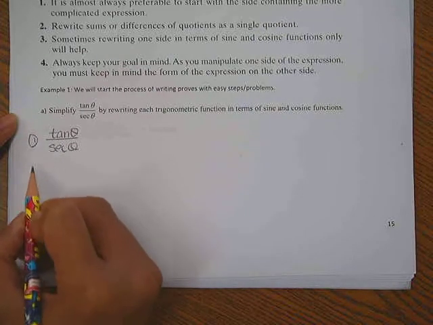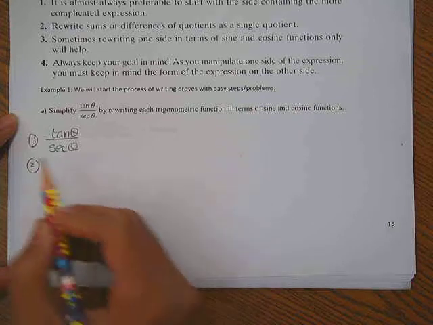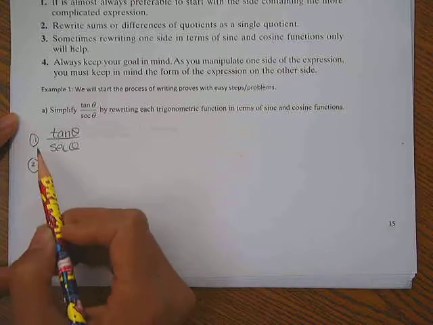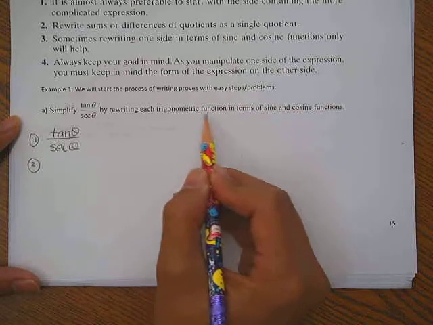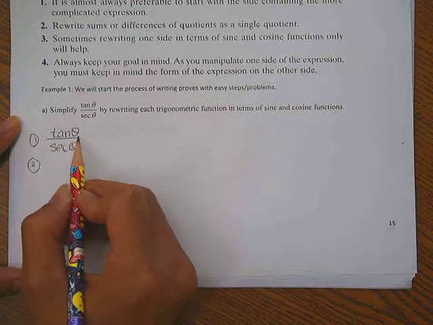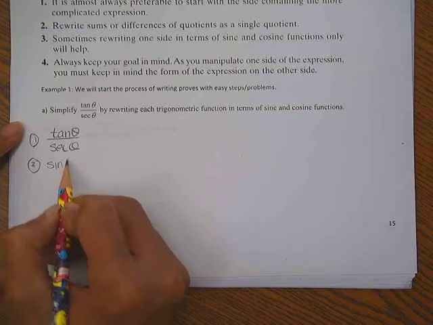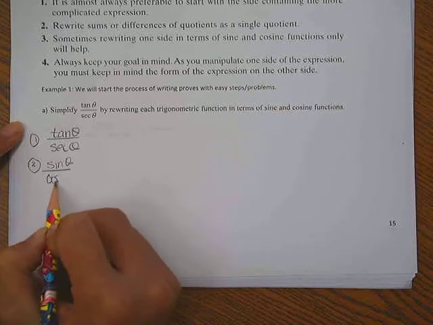And you can use bullets or number each step so I can follow it. Okay, preferably numbering, so I can go, hey, I can totally read, right? 1 to 2, 2 to 3. And it says rewrite each trigonometric function in terms of sine and cosine. So tangent of theta is going to be sine of theta divided by cosine of theta.